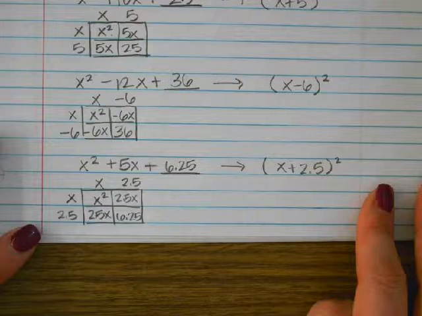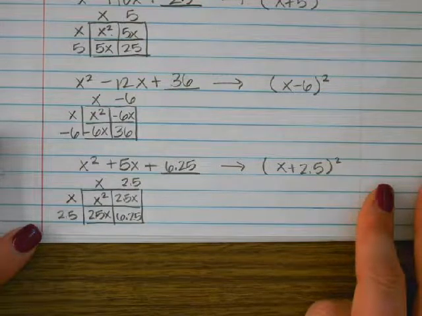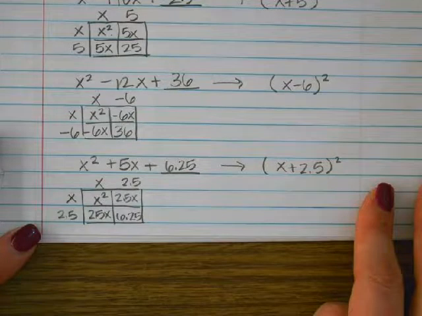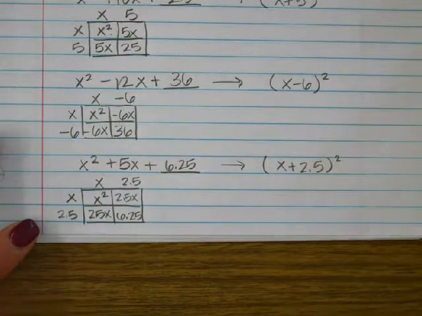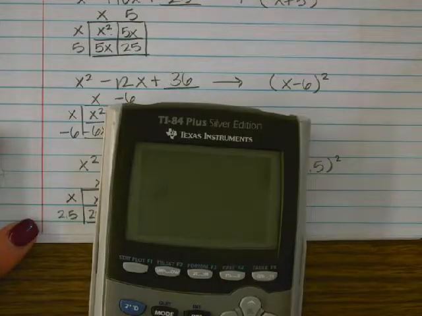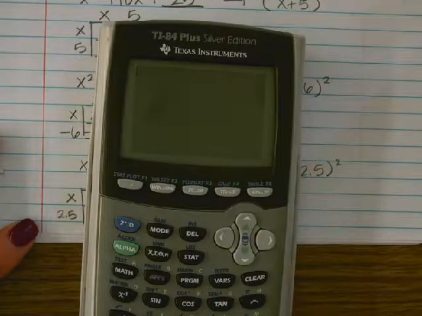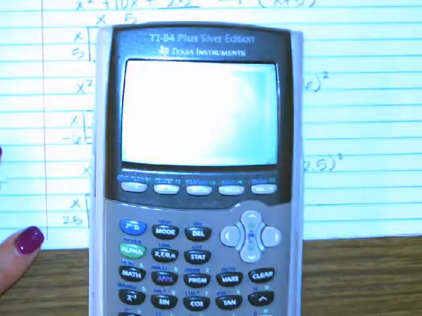Alright, now let's say that somebody gave us this problem, but they did not like decimals. What could we do? Fractions. They want fractions. Do you guys know how to switch them into fractions on your calculator? Okay, so type the decimal in. So if the decimal that we're looking at is 6.25, go ahead and type 6.25.